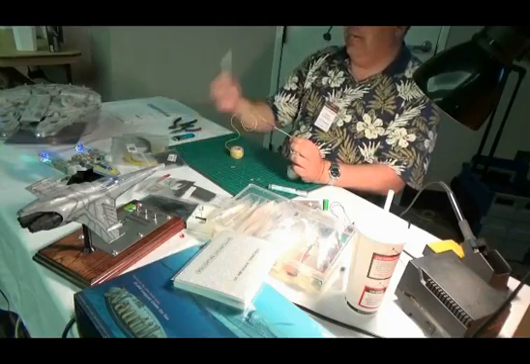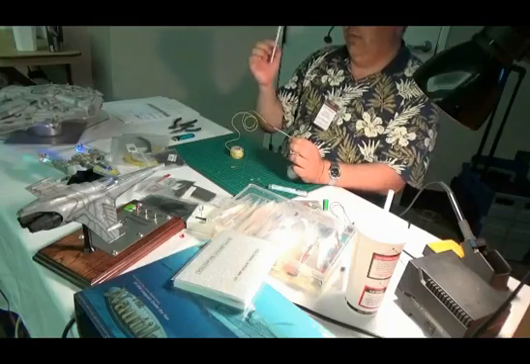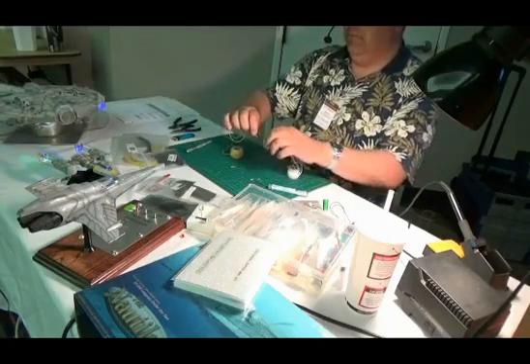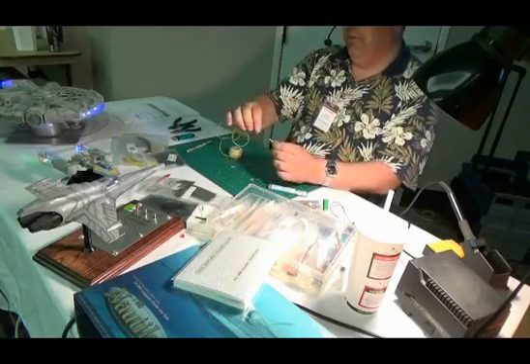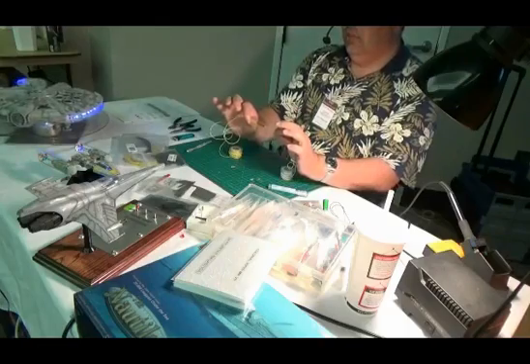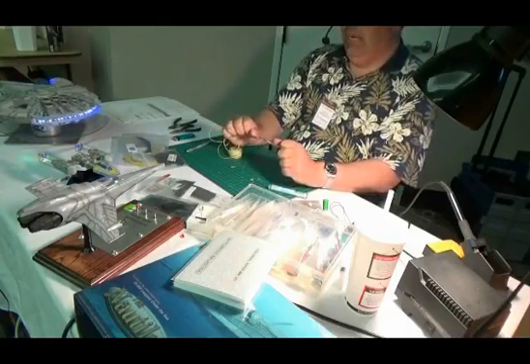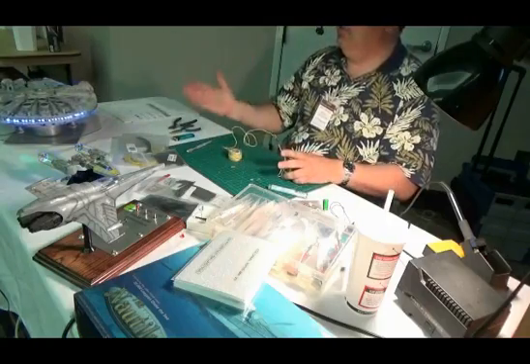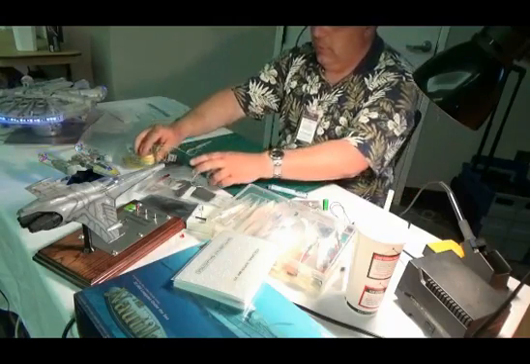Doing it with the X-Acto knife I found is probably the best way, or eventually it'll come apart. You don't want that. This is a good connection. It's not going to screw up later on. So limiting errors up front, you have fewer errors down the road.